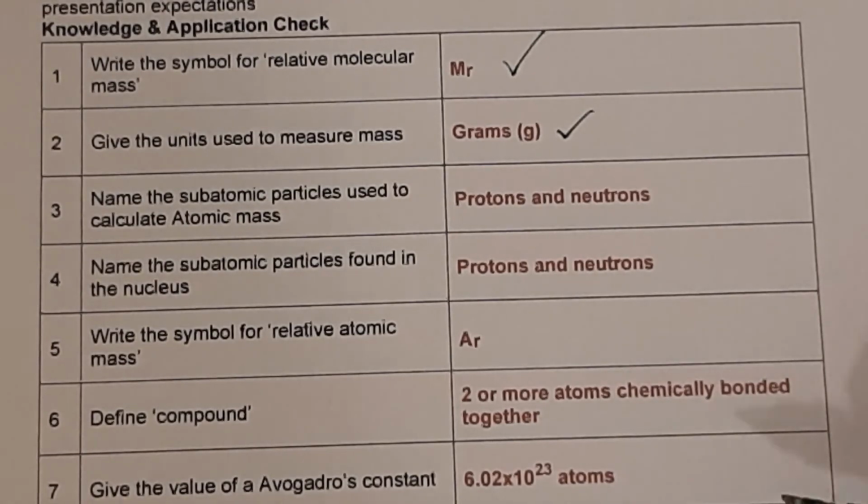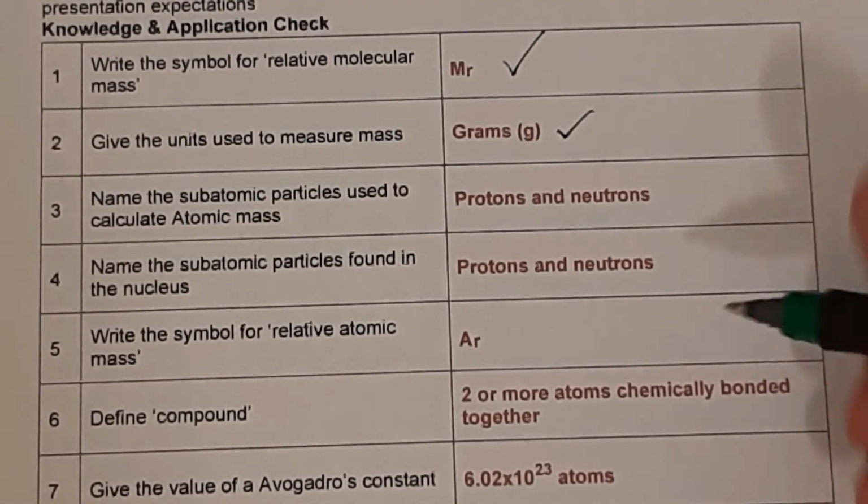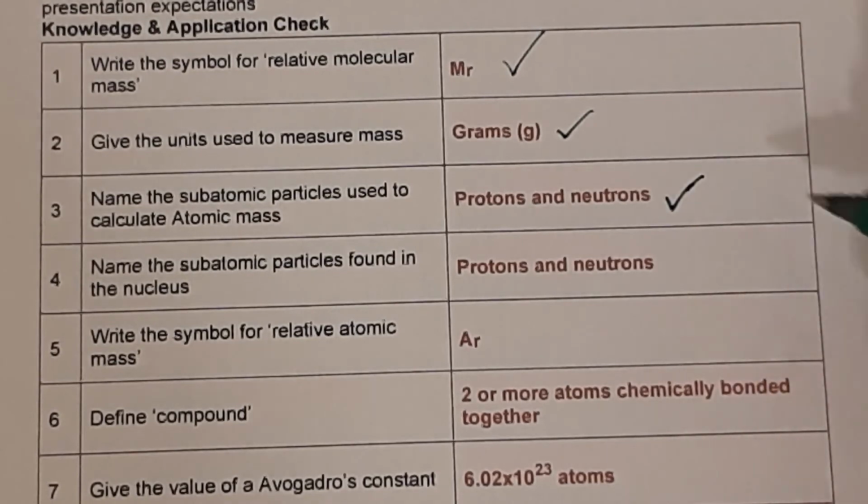Question 3, name the subatomic particles used to calculate atomic mass. That would be protons and neutrons. You need both of them for the mark. Question 4, name the subatomic particles found in the nucleus. Again, that's protons and neutrons.